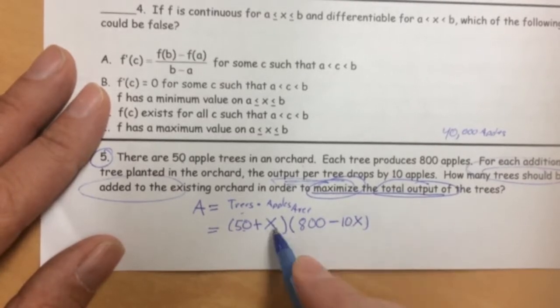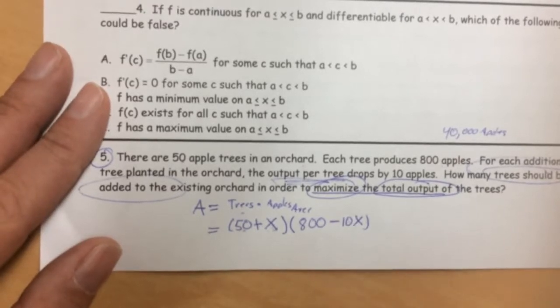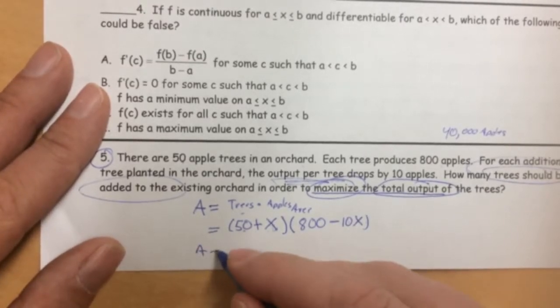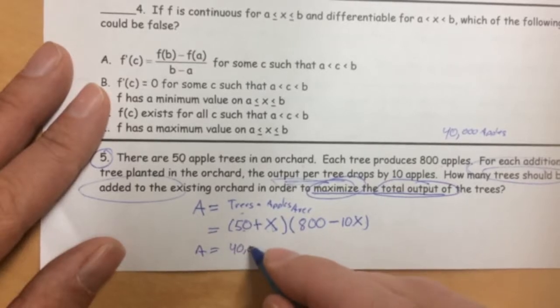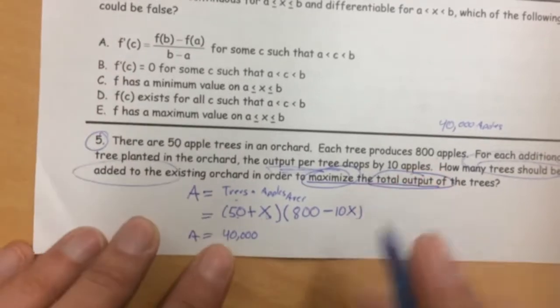So this number and this number are the same, right? We add more trees, but we produce fewer apples per tree. So the number of apples we'll produce will be 40,000. I'm going to multiply this out. I could use the product rule, but I don't feel like it.